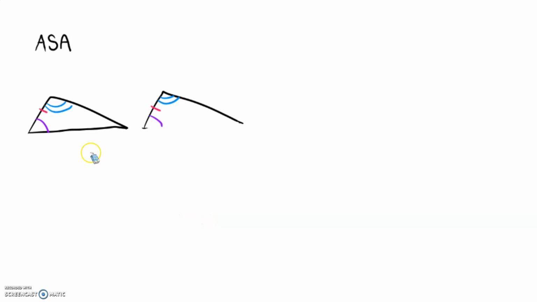Next is angle side angle. This would be the A, the angle, and then this is the side, and then this is the second angle.